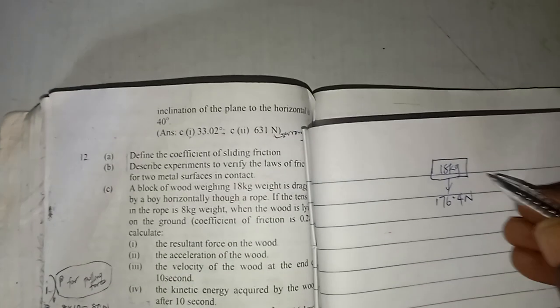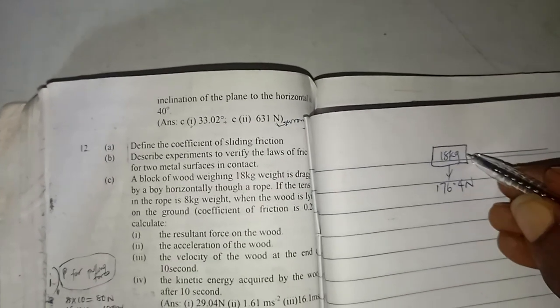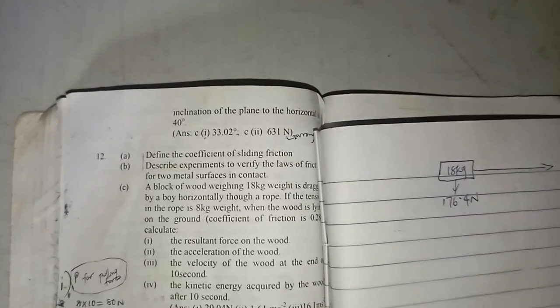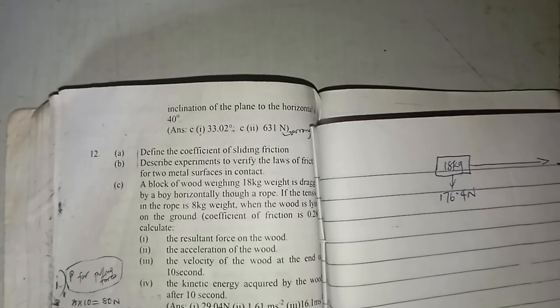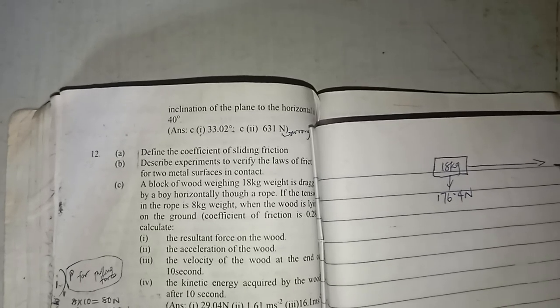It is dragged by a boy. So the boy drags this wood horizontally through a rope. Now, as he's dragging it, the tension on the rope is 8 kg weight.